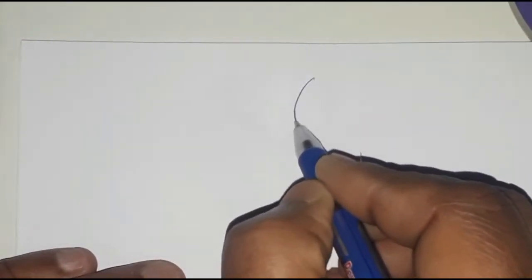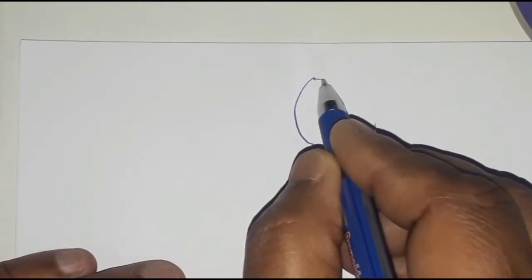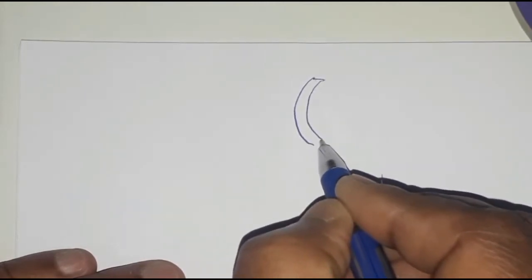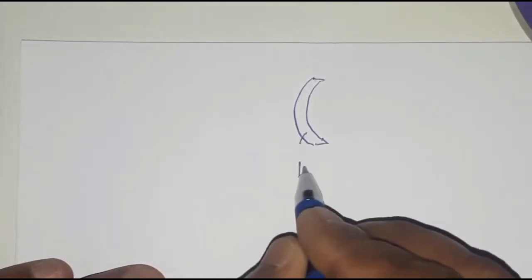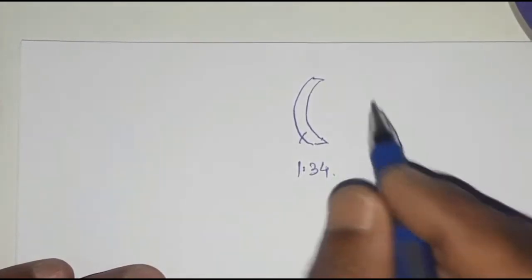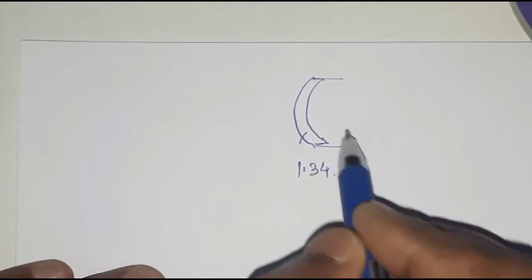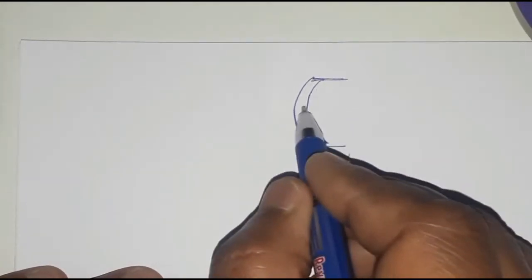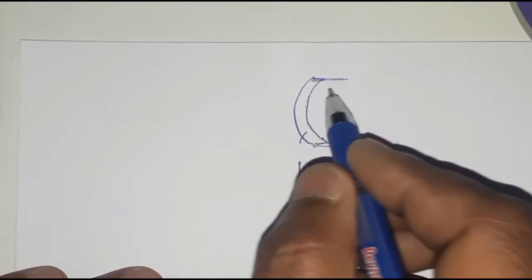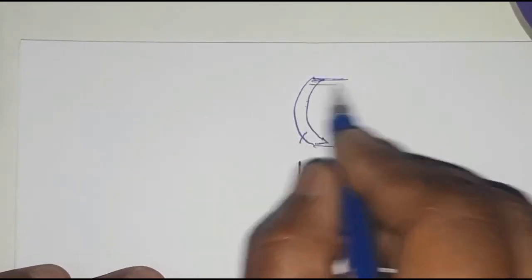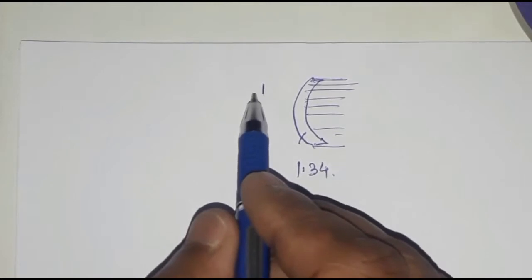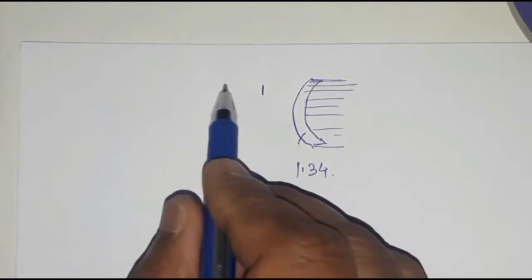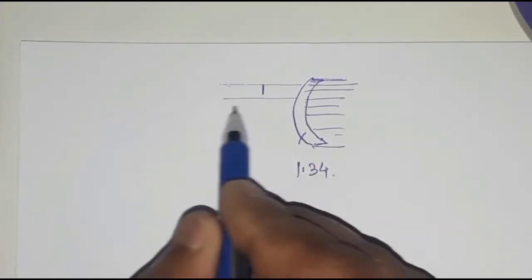This is the construction of the eye. This is 1.34, so we are considering this as 1.34. This complete is 1. This is 1 here. So this is a parallel beam of light entering here.